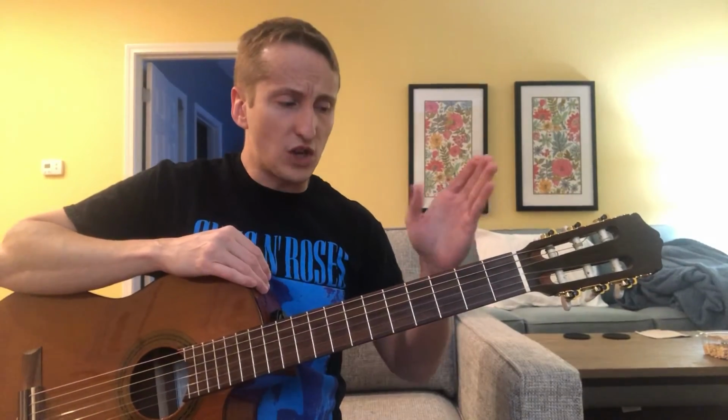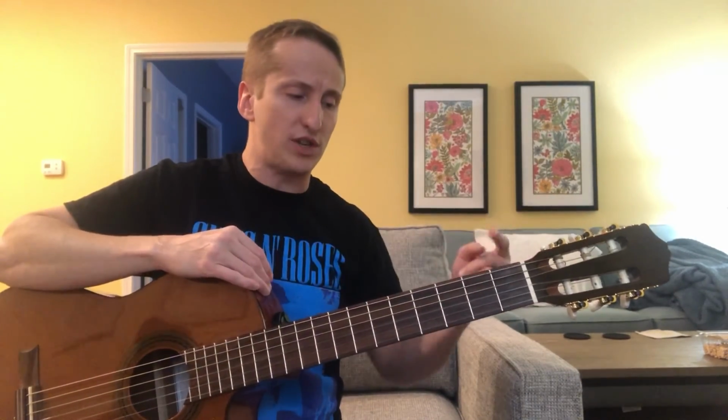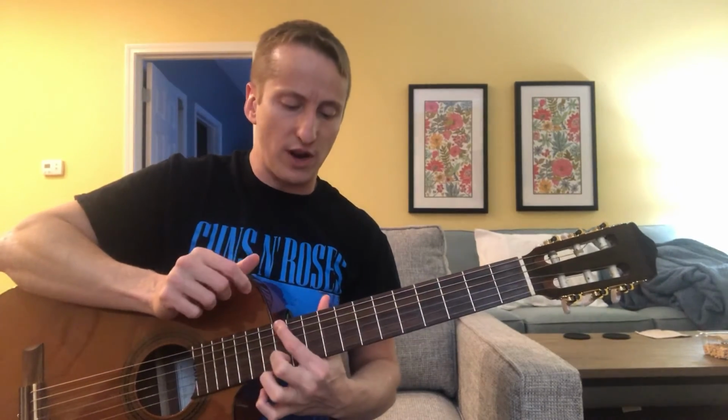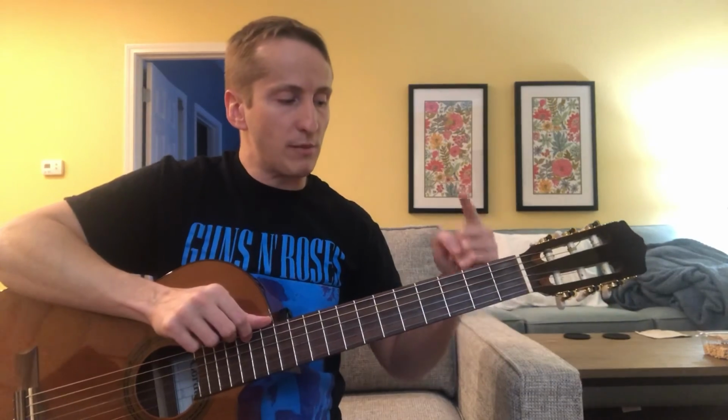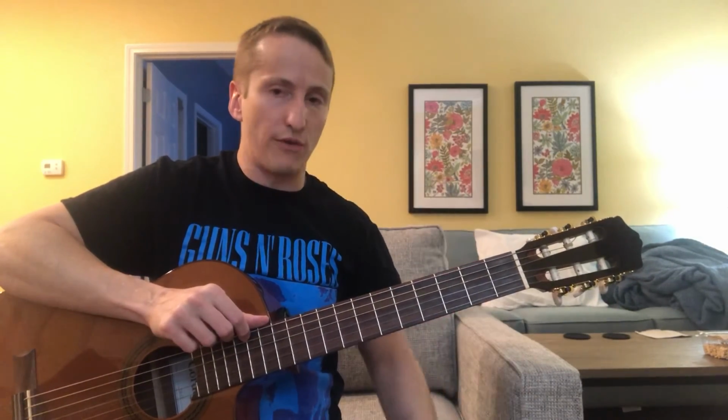So it's good to take these 2 approaches where one of them I was going up the string, taking more of a horizontal approach, and then the other one I'm going up the different strings and taking more of a vertical approach, okay? So this is a couple of ways that you can look at getting to know your notes.